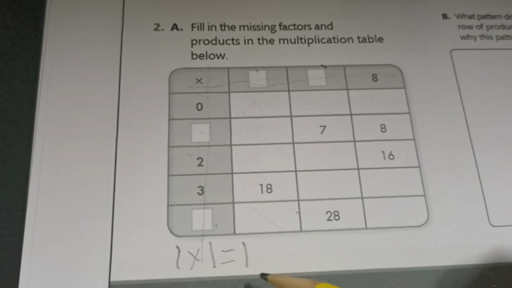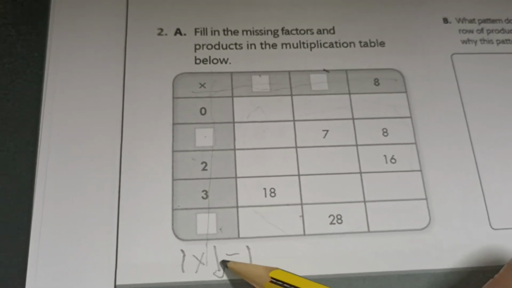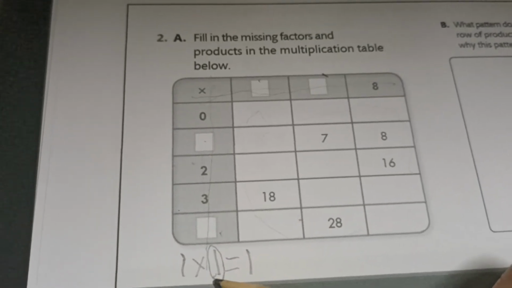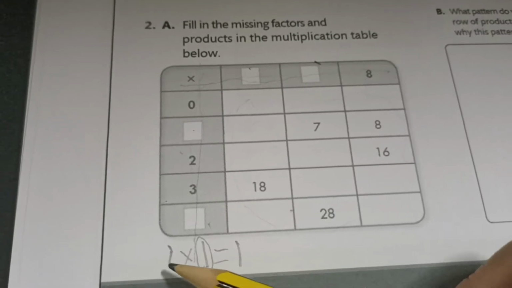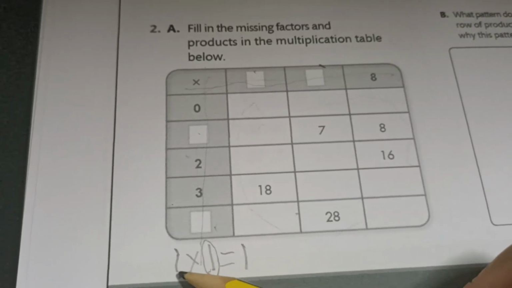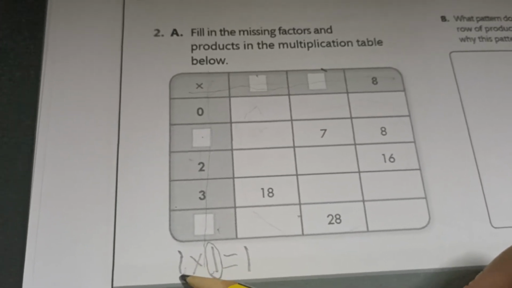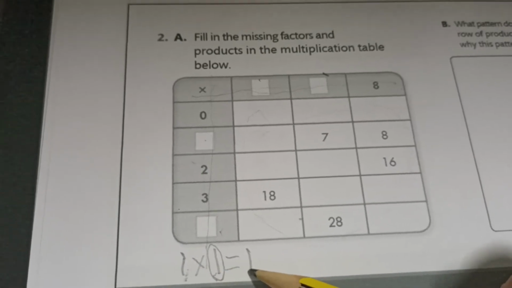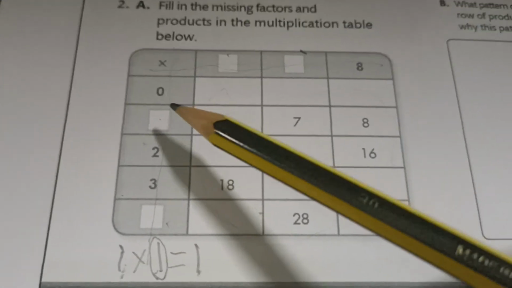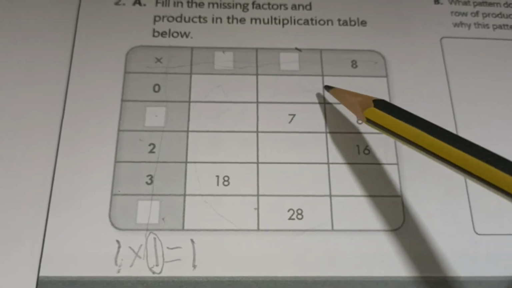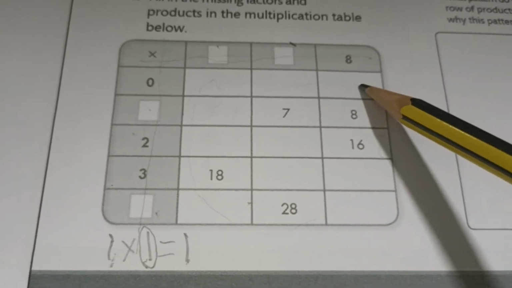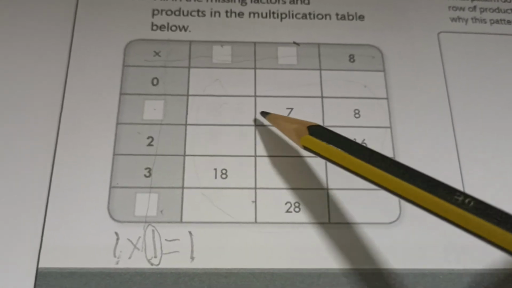So to find the missing factor, any missing factor, you need to look at the factor that already is here and at the product. So let us do this. Okay, can we find out something here? No. Okay, in this row, what can we find?